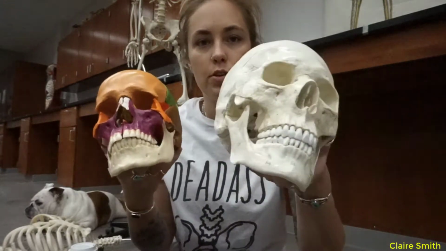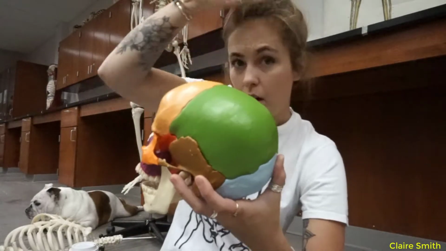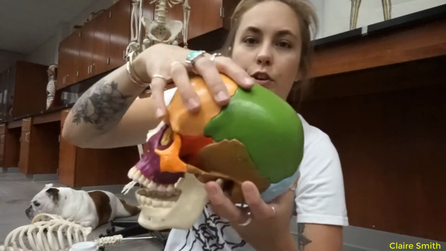But there will be pictures of this plain white one, so it's important that you don't just memorize the colors. So start with the cranial bones. The cranial bones are the bones that make up the cranium, right? The part that's covering your brain.